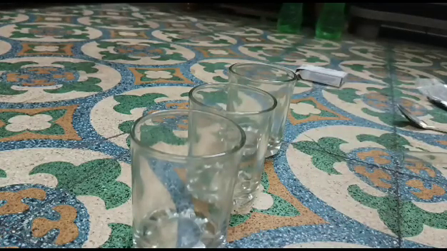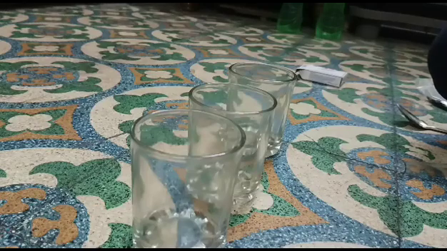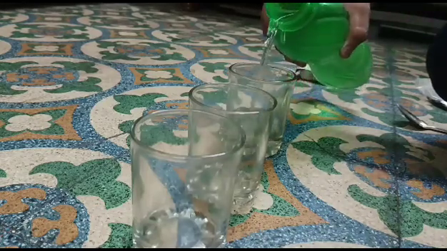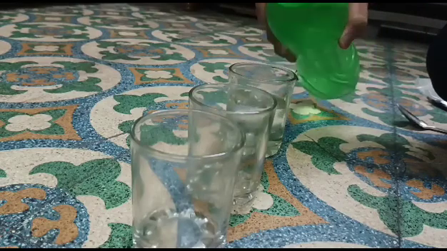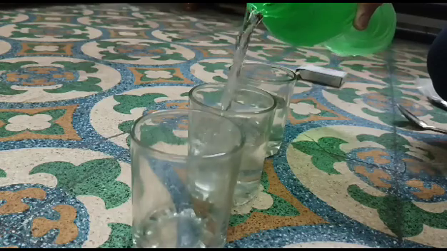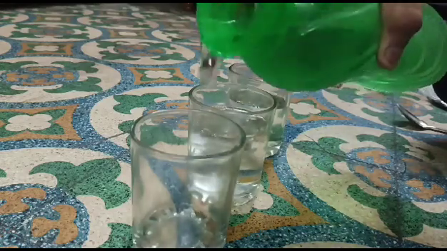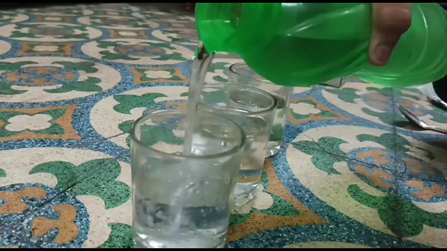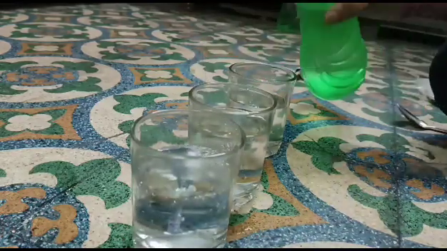Today our experiment is based on dilution, meaning estimating how small the particles of matter are. Now I have taken 3 glasses and I am filling them with water. Wait some seconds. It is not measured, but mostly it is filled the same in quantity.